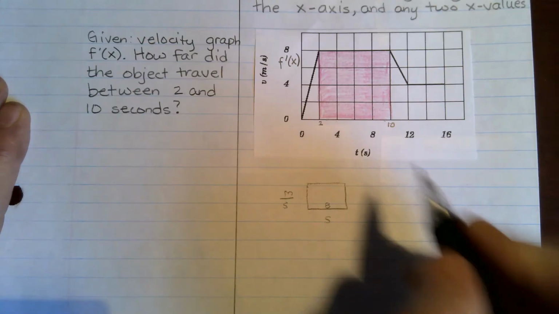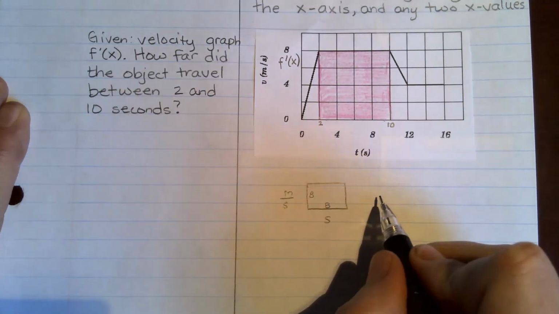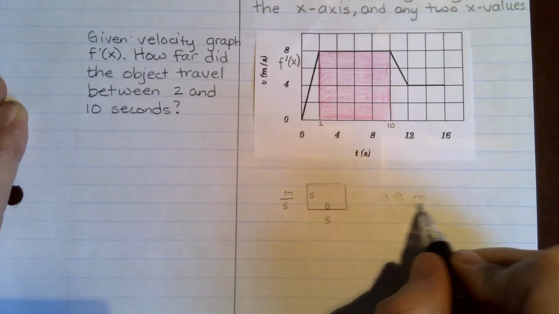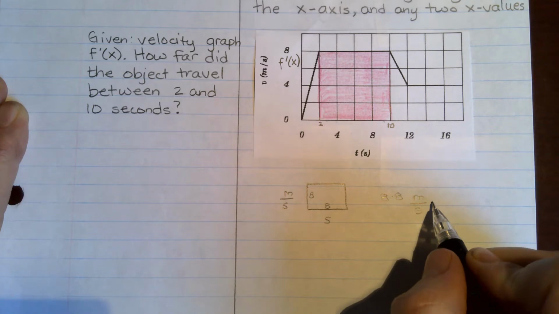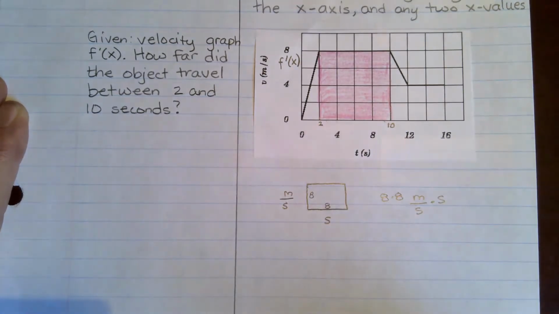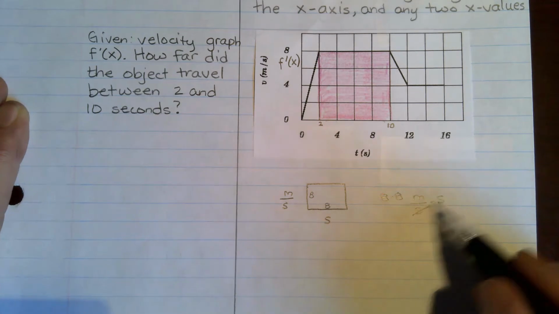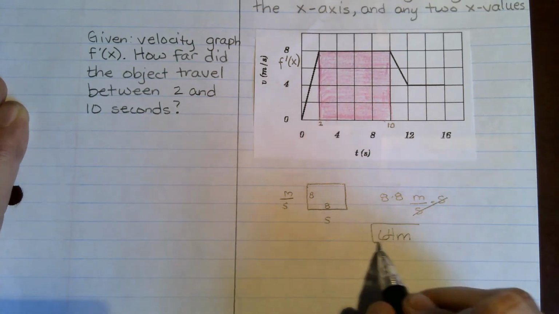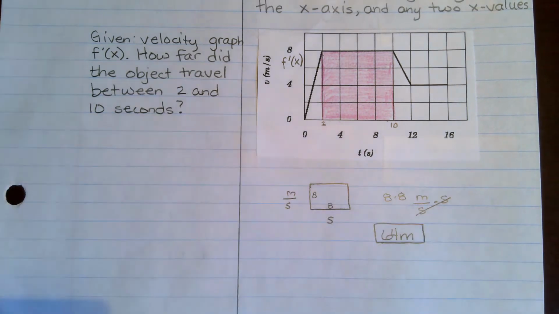It's 8, from here to here. So the area is 8 seconds times 8 meters per second. The seconds cancel out, and we get 64 meters. And remember, we're using f of x, the position function. So we're going to see that we need some new notation. We can't just have graphs like this and then go backwards. So let's look at what we're talking about.